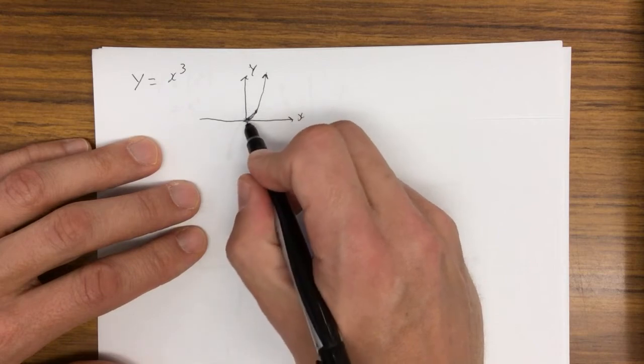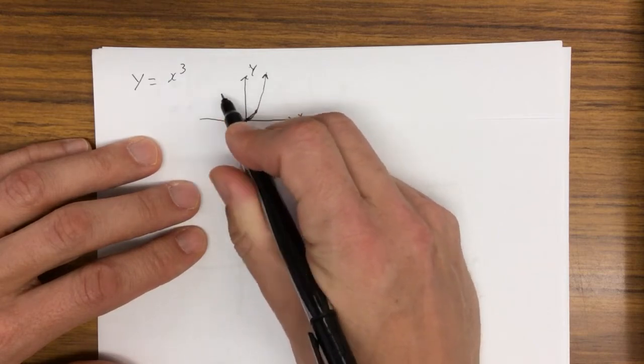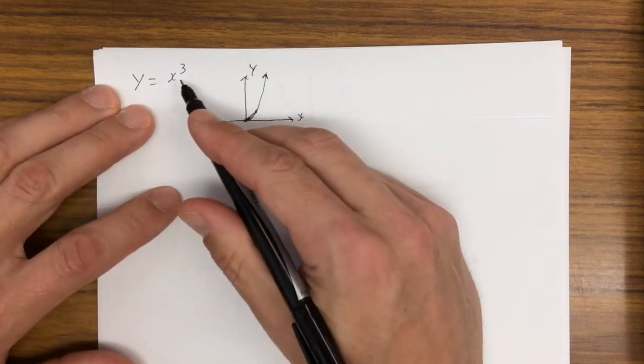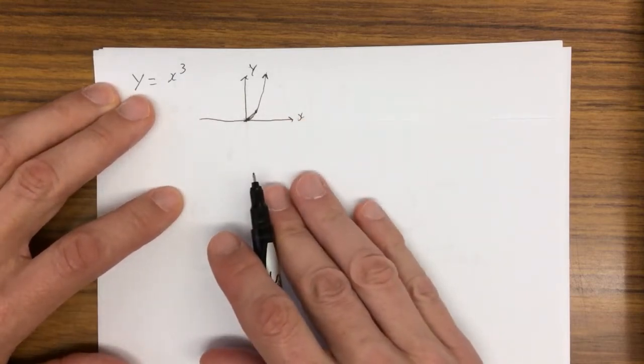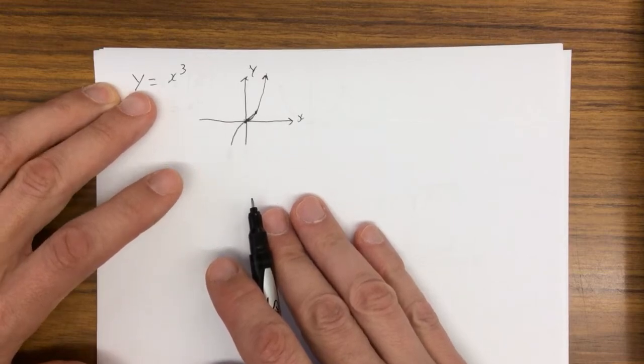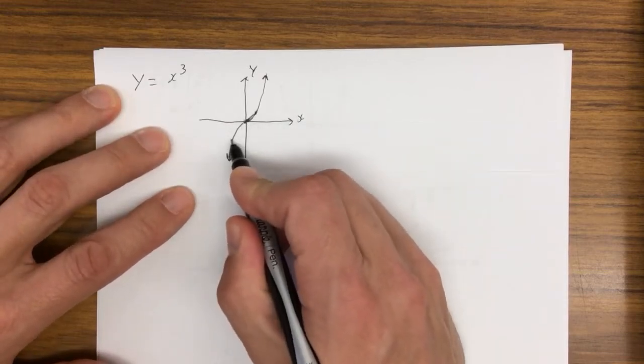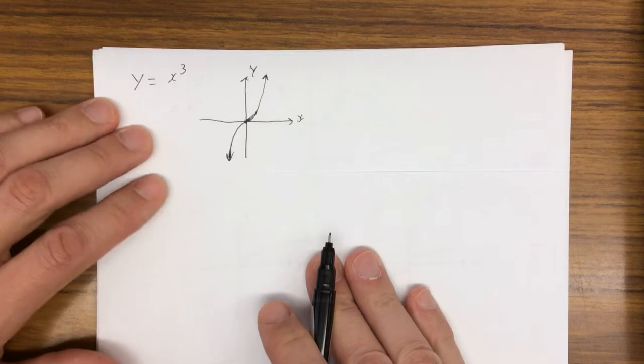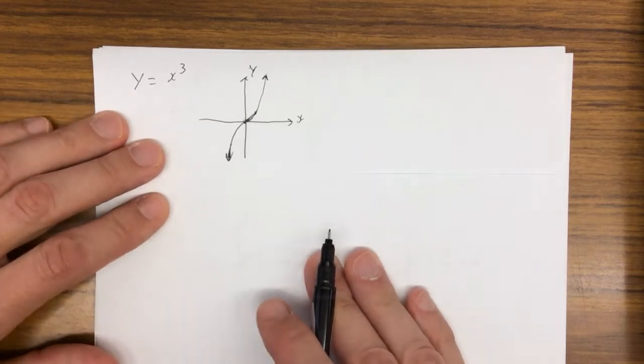Now, in a parabola, when you square negative numbers, they become positive, so it goes up like this. But when you cube negative numbers, you're multiplying a number by itself 3 times, and you get negatives. So it opens down like this. And that is a cubic function.